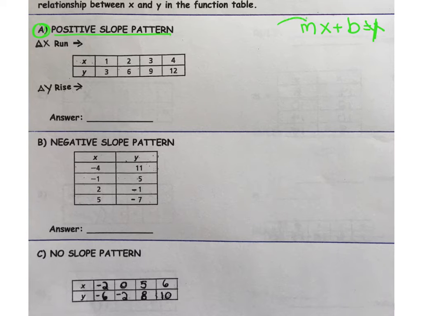Let's start with our slope. We know we need to find our delta y over our delta x, our change in x. Well, in this case, x, which comes first and it always has, runs horizontally, and so do the y values. Let's start with our delta y, or our rise.